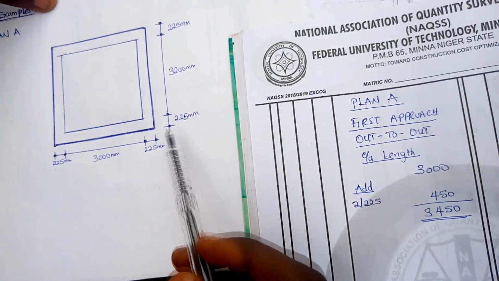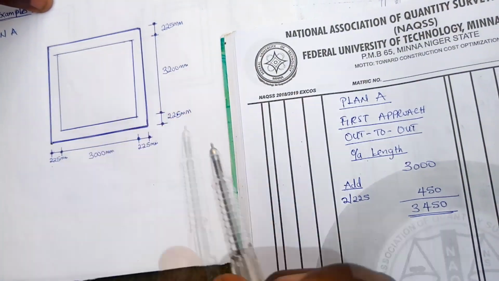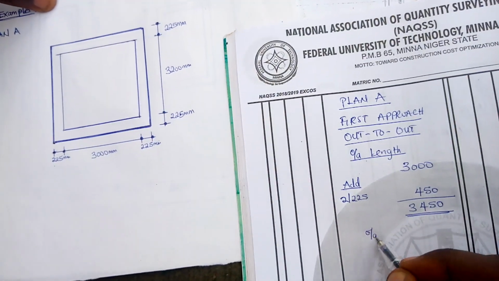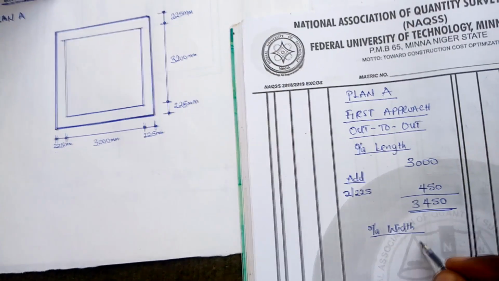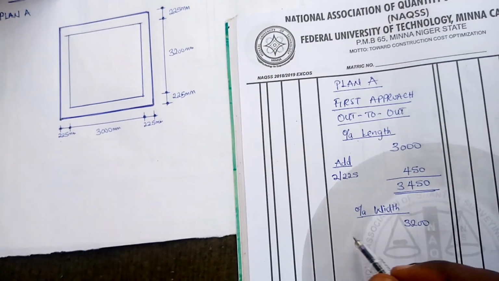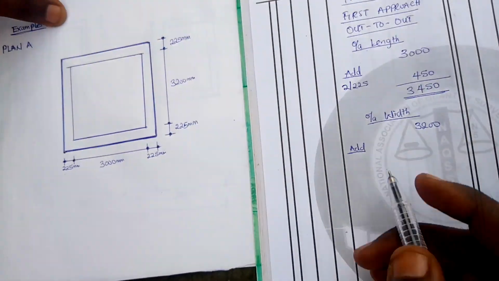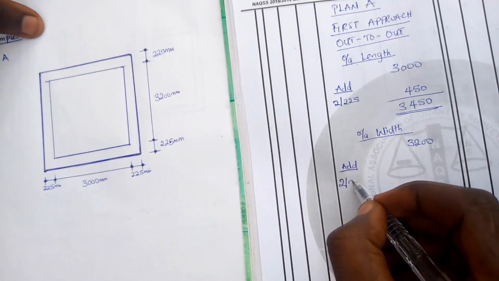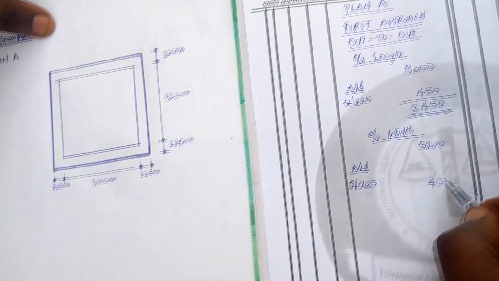Now I also need to determine my overall width, that is the distance from here to here. So I'll pick the dimension given in to in for the width, which is 3200. I'm going to add 2 by 225, which gives me 450 as well.